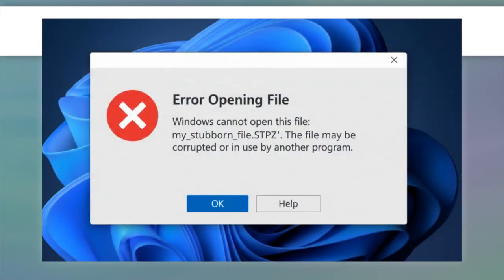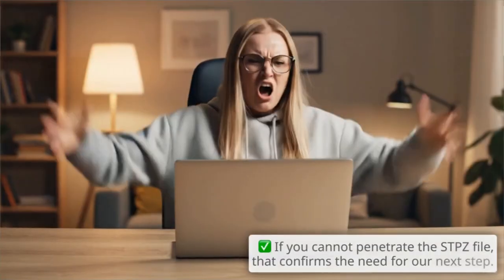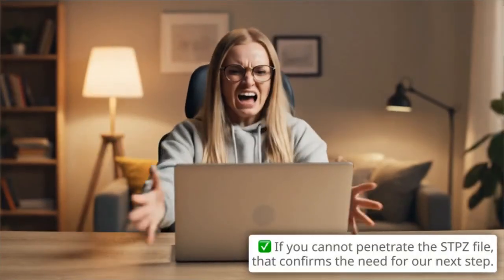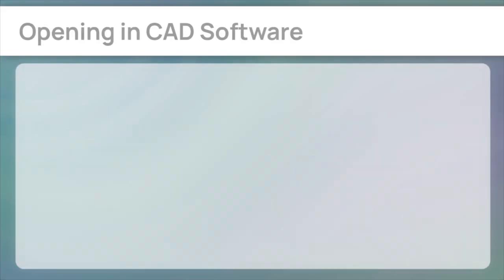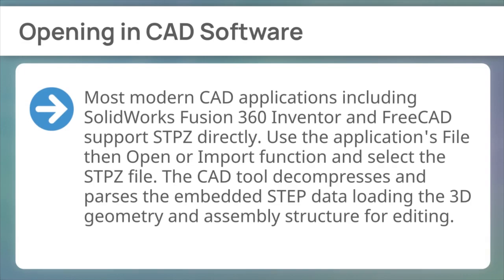If the STPZ file won't budge, stay calm. This STPZ format requires a precision approach. The error isn't random. Let's go through this quick checklist to ensure every necessary component is verified. First, opening in CAD software.